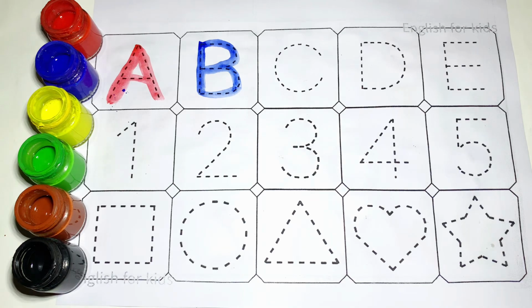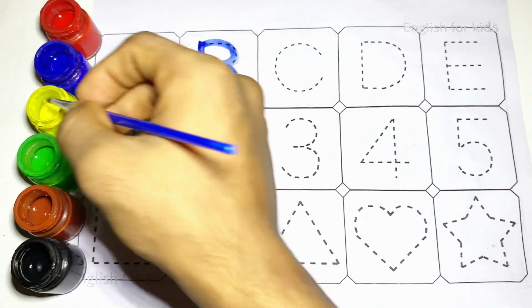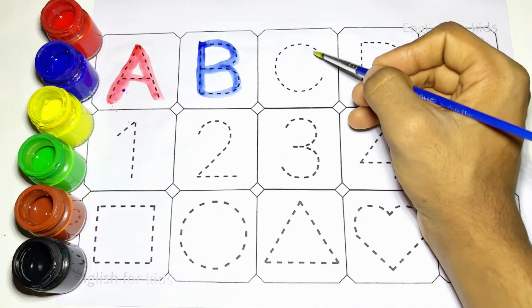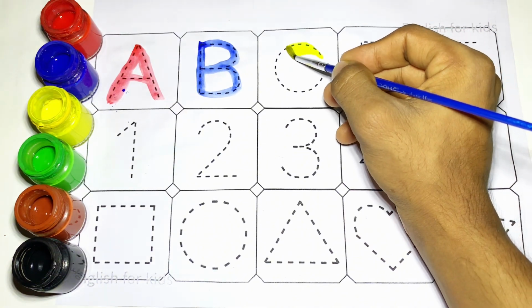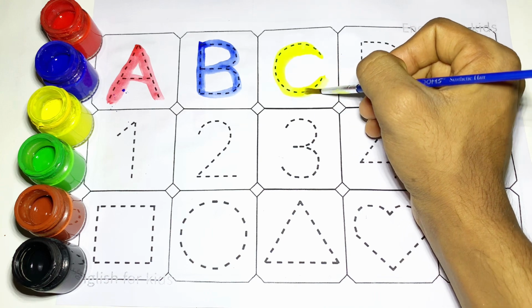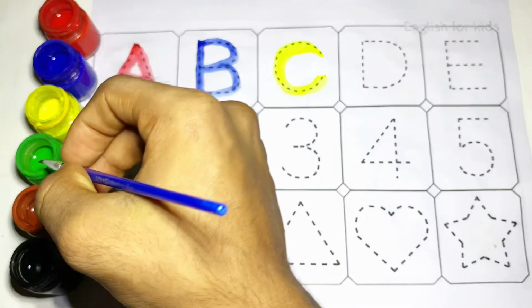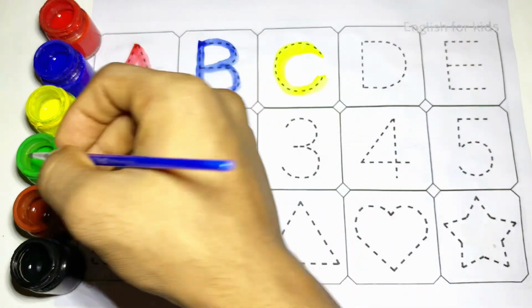Kids, now draw C for cat, C for car, the alphabets of C, and use yellow color. Kids, now draw D for dog, D for doll, the alphabets of D, and use green color.